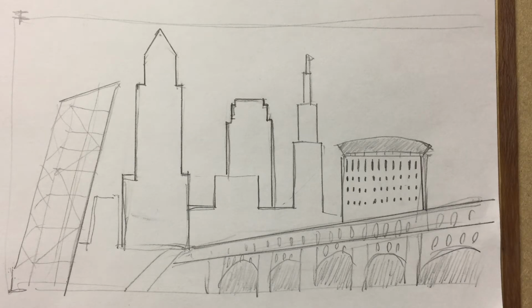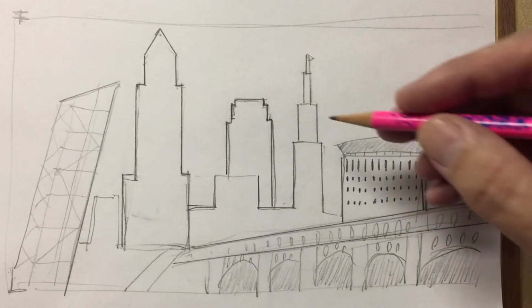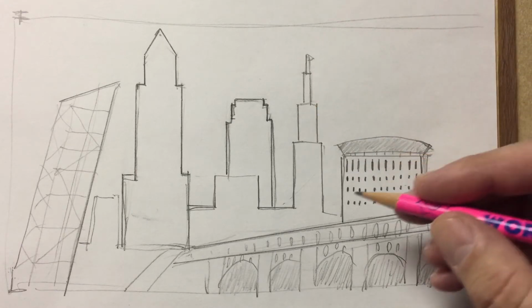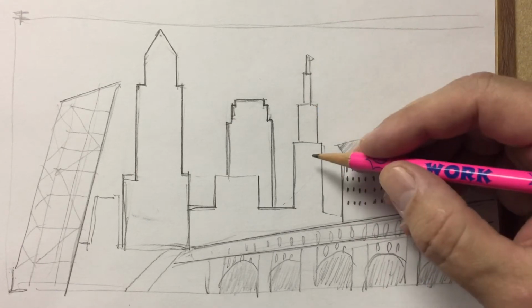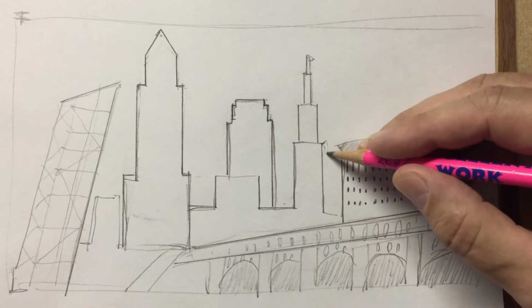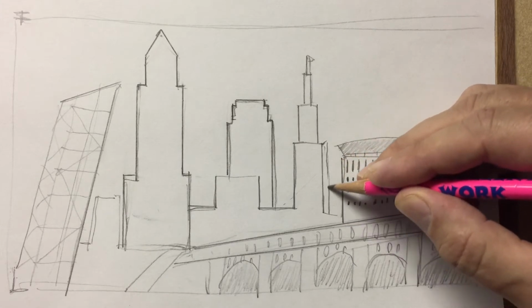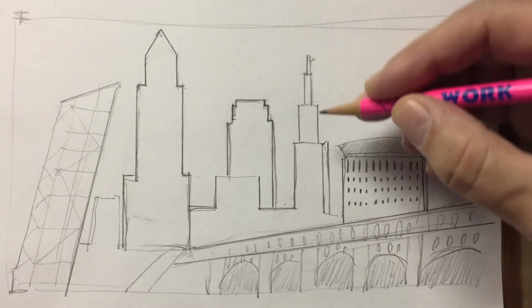And what I'm going to do is sort of go from building to building. Today, I'm going to start with the Terminal Tower. And the Terminal Tower is this tall, skinny building. And what I really need to do to start it is add a side to it. Now, I'm just going to freehand this, but I can use a ruler if I want.